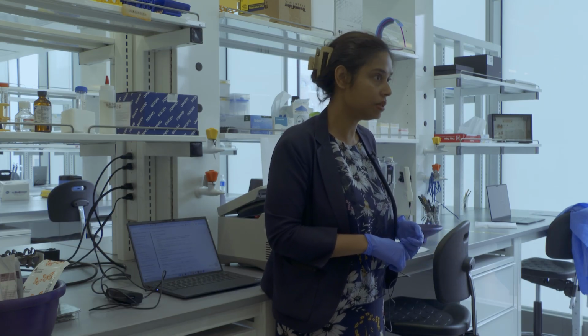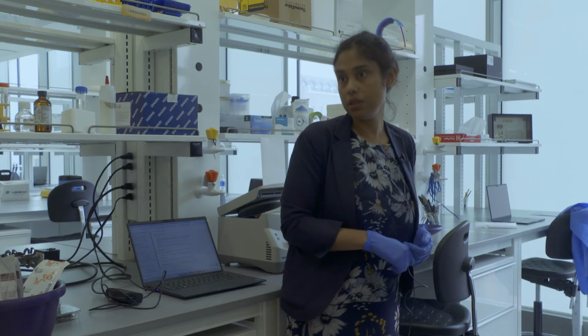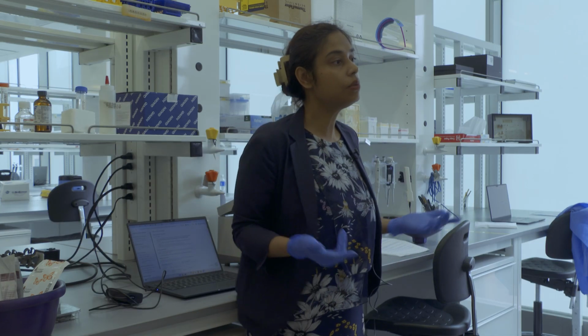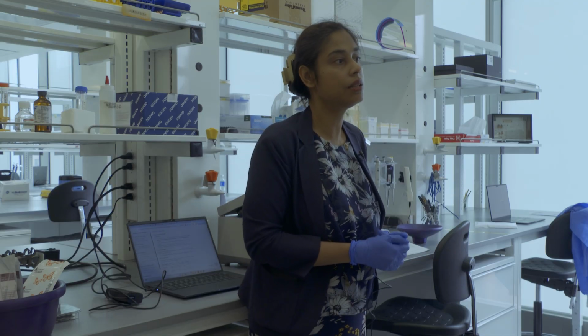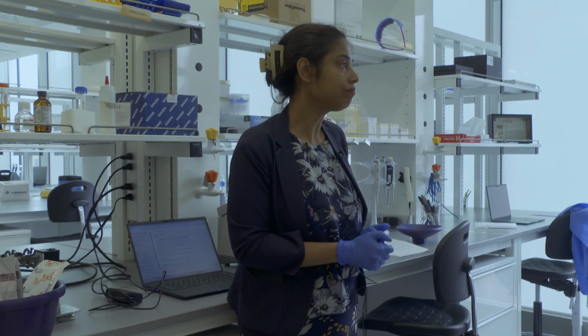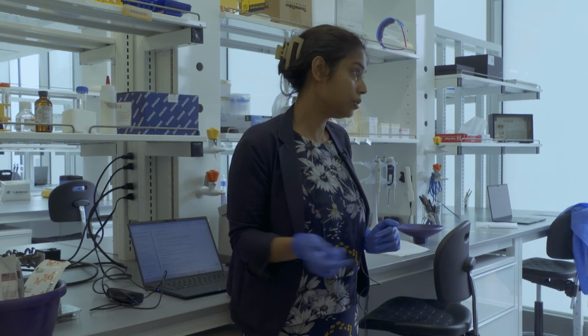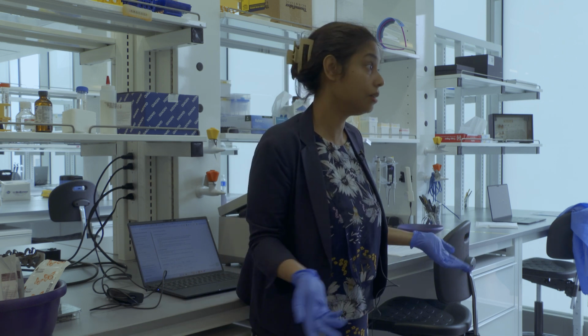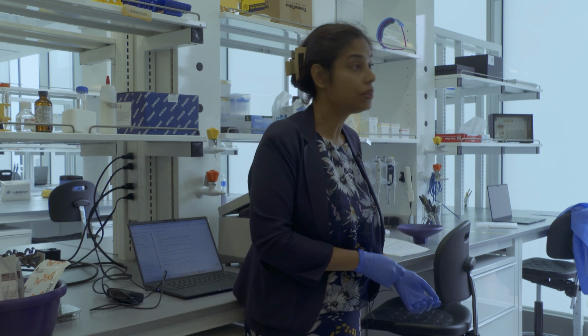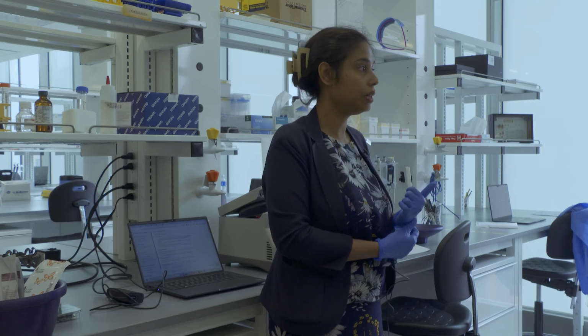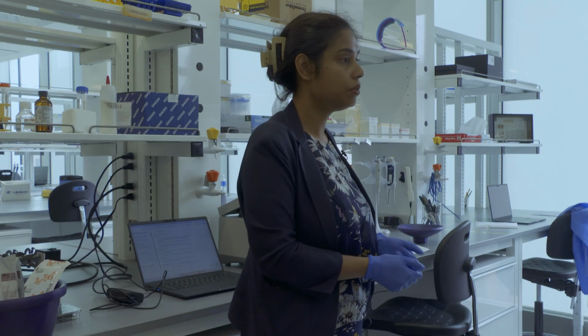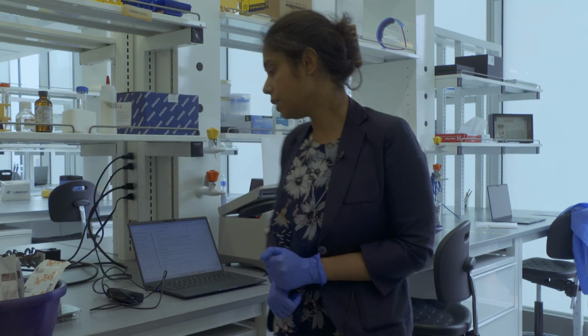That is always possible, and sometimes it is a good strategy, especially when we are optimizing something with a unique sample like yours. It's good to run in HAC mode and then rebase call in SUP to see if there is any difference. So this is something I thought of mentioning; for P2 Solo, we'll see which way we can do the base calling and the sequencing run.